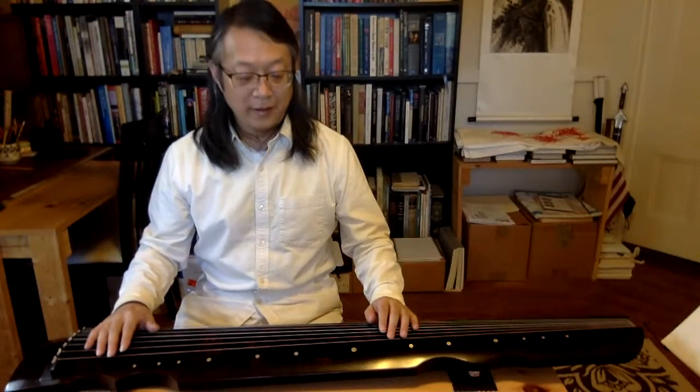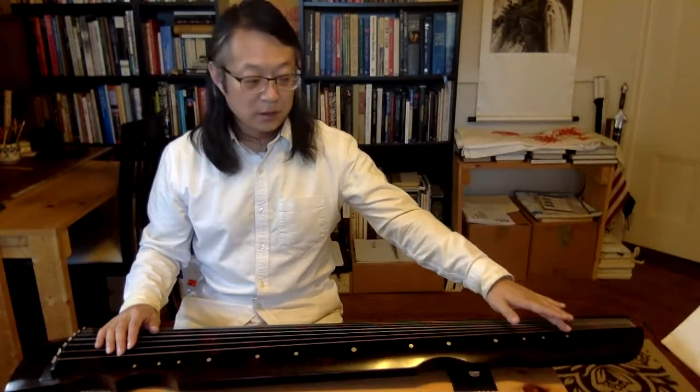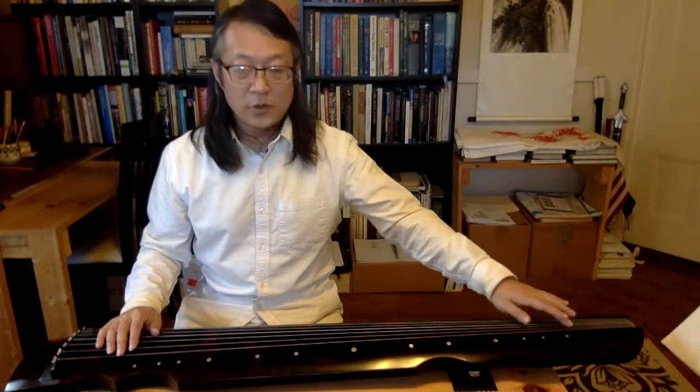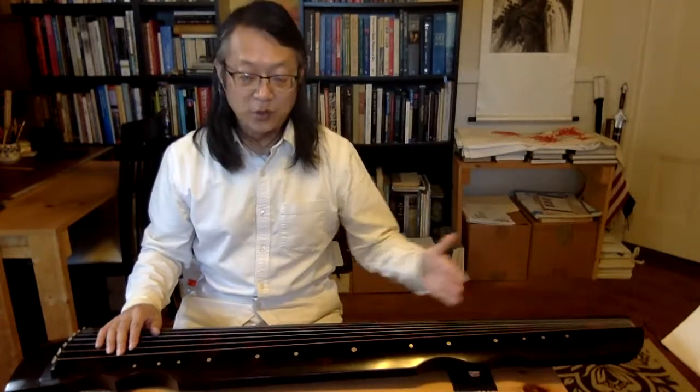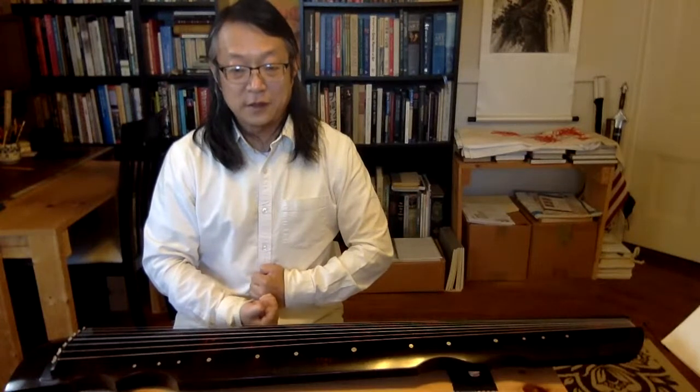But when you start to play, your body will get closer and farther away from the instrument, depending on which area you are using on your instrument. If you are using the lower reach, called 下准, your body is going to be closer, right? About 1.5 fist. This is 2 fist. This is 1.5 fist.